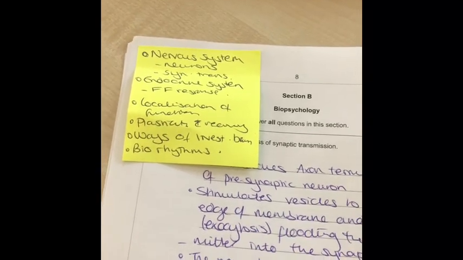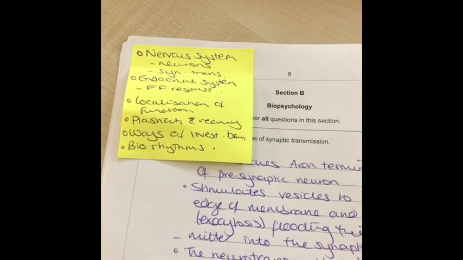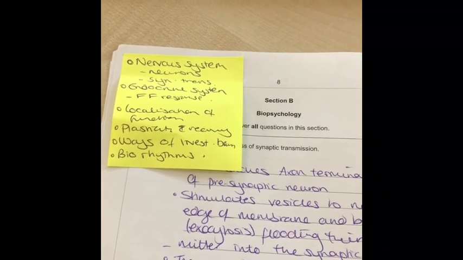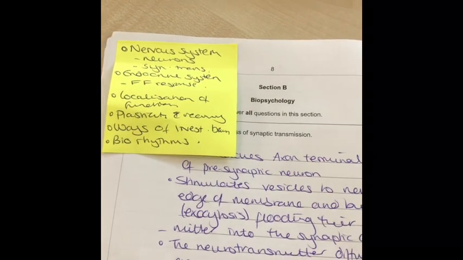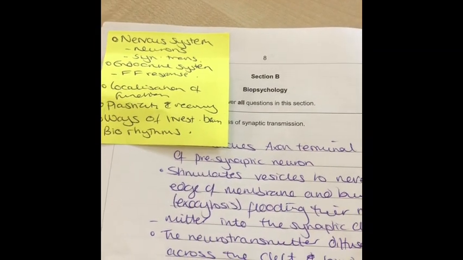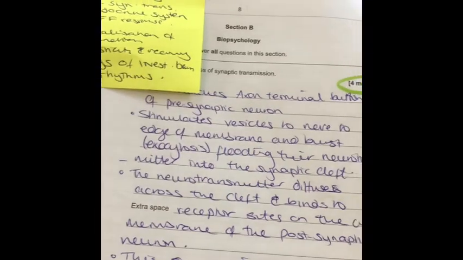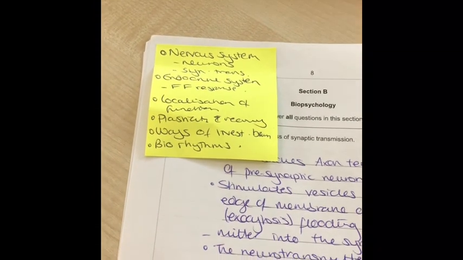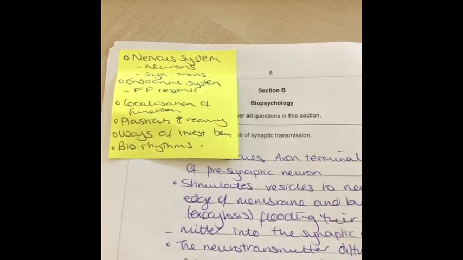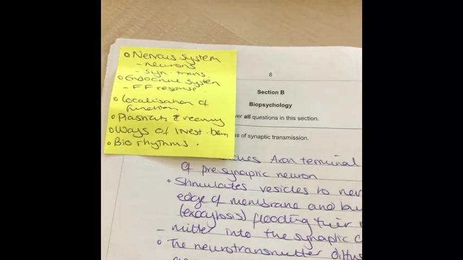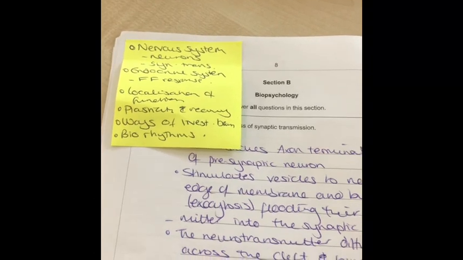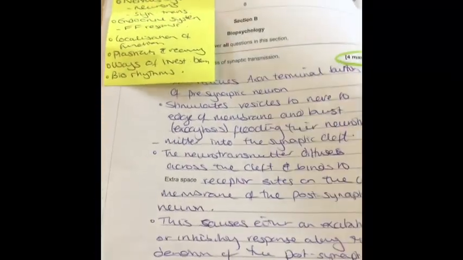The bits that often baffle people are things like localization of function, a bit about split brain research in there as well, Sperry and all of that, plasticity and recovery, and then ways of investigating the brain. Don't overlook that. It looks like such a small part, but it's a nice, easy way of gaining some marks if you know that well. And then finally, the biological rhythms, where people seem to have a little panic about all the words. But they are just words, okay? So let's just focus on what they mean rather than the spellings.